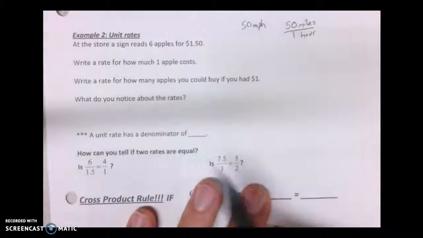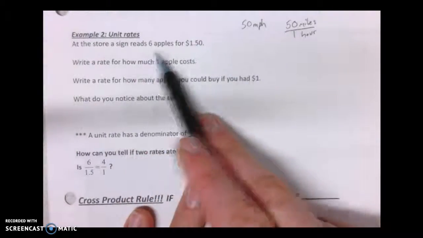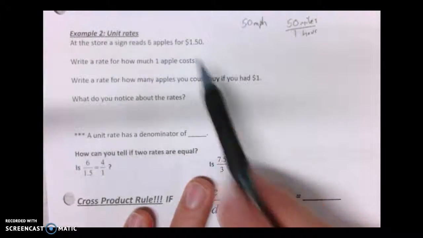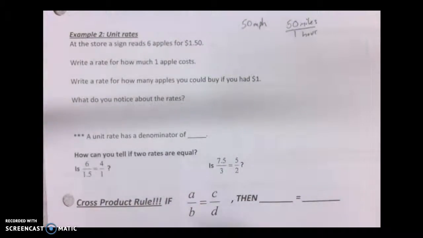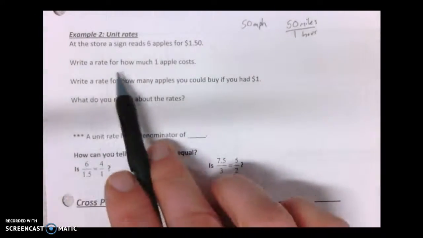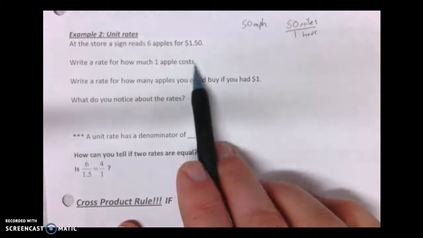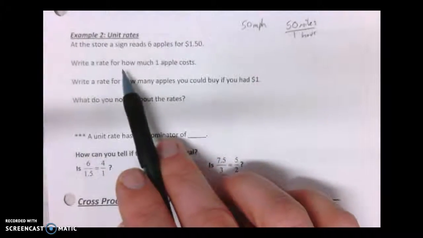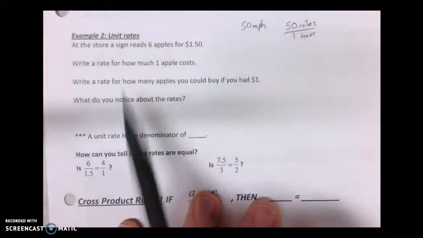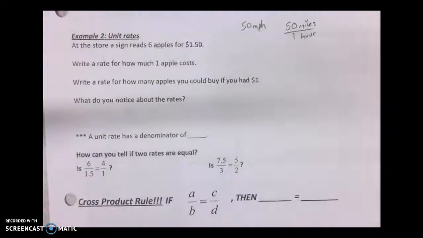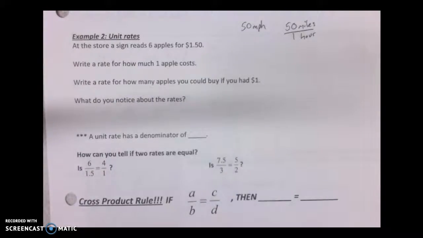So let's look at an example. At a store, a sign reads 6 apples for $1.50. Okay, if you're like me, I want to know if I'm getting a good deal, so I need to find out either the cost per apple or how many I could buy with $1 or that kind of thing. It says write a rate for how much 1 apple costs. Notice it says write a rate, so that's going to change a little bit. But let's figure out 1 apple.